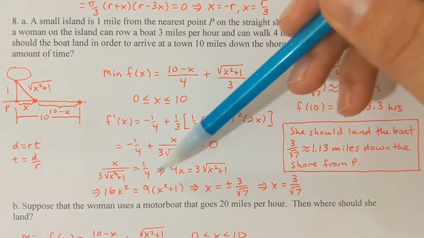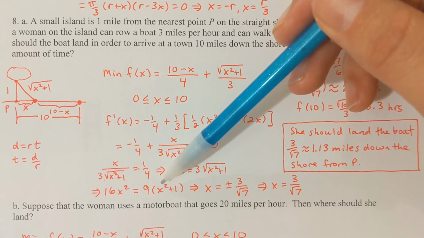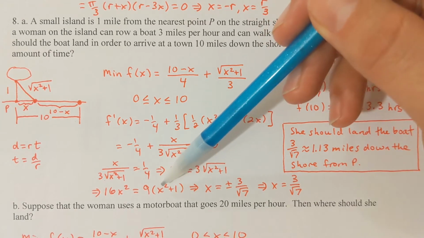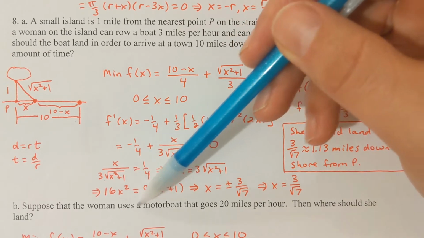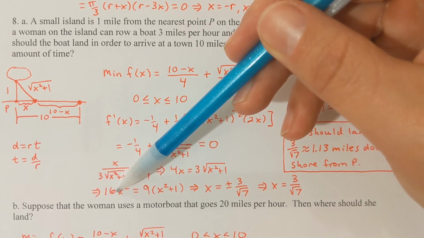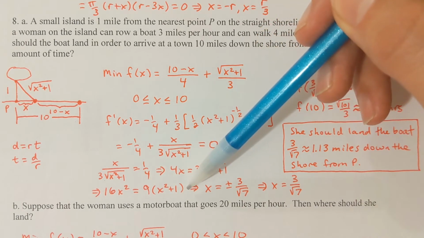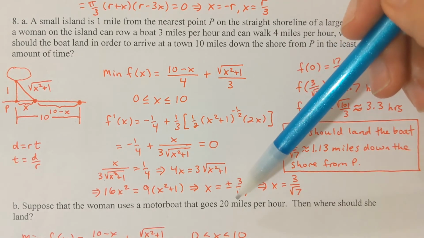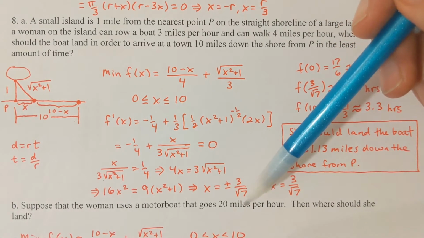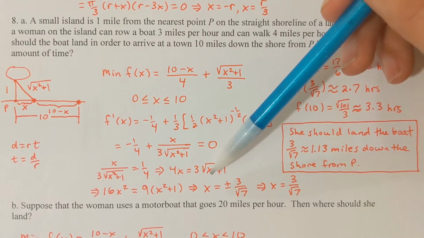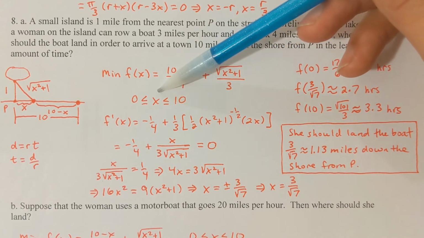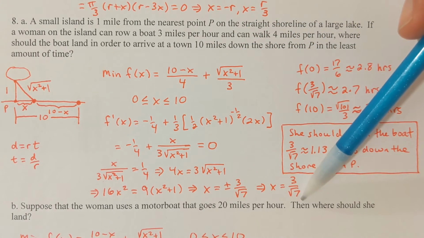16x squared equals 3 squared, which is 9, times the square root of x squared plus 1 squared, which would be x squared plus 1. Distribute the 9, and then 16x squared minus 9x squared would be 7x squared equals 9. Divide by 7. So x squared would be 9 over 7. And if x squared equals 9 over 7, and you take the square root of both sides, x would be plus or minus 3 over root 7. Now, x can't be a negative, right? So throw away the negative there. But 3 over root 7 would be my one and only critical number then.